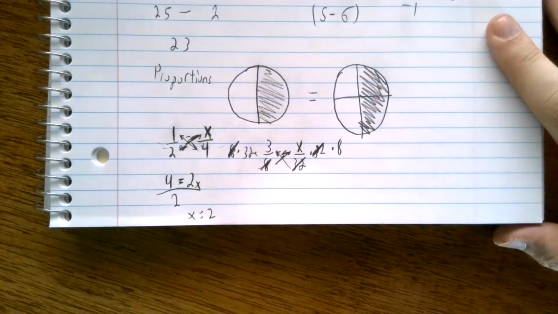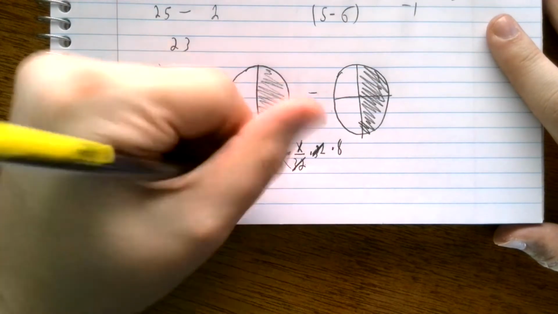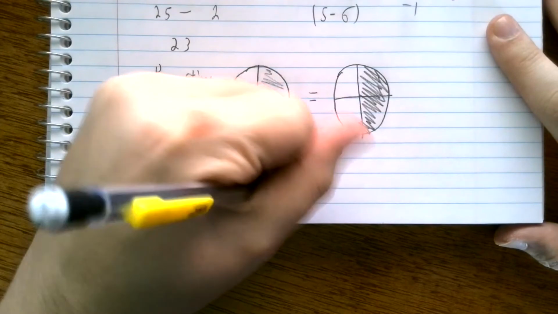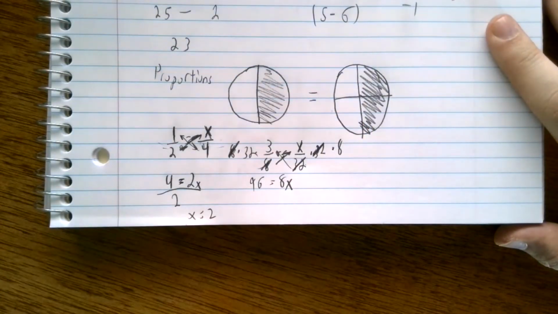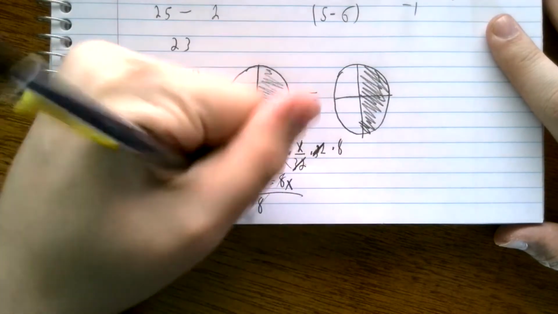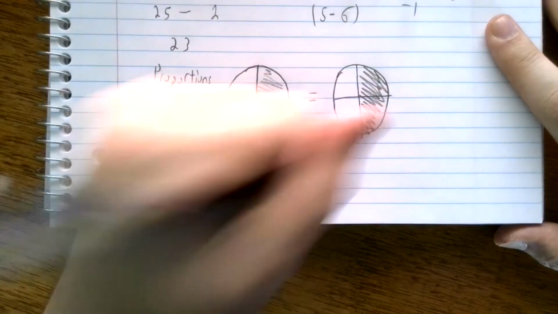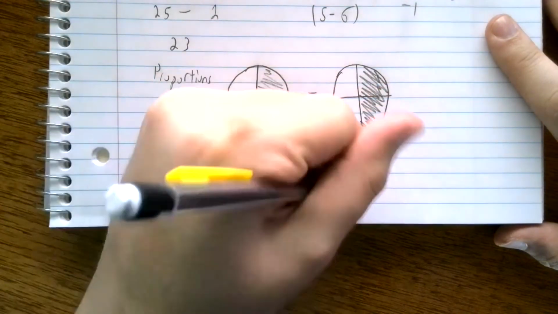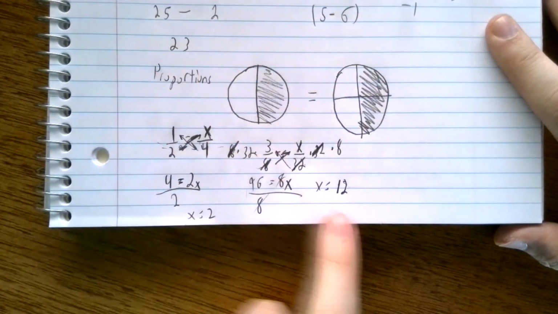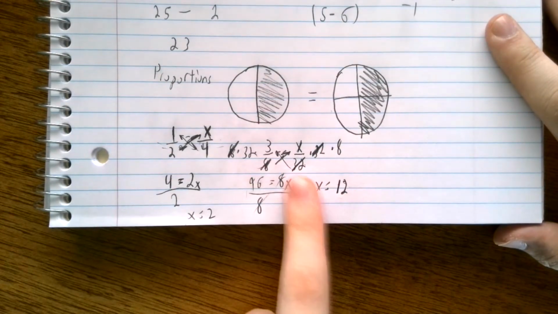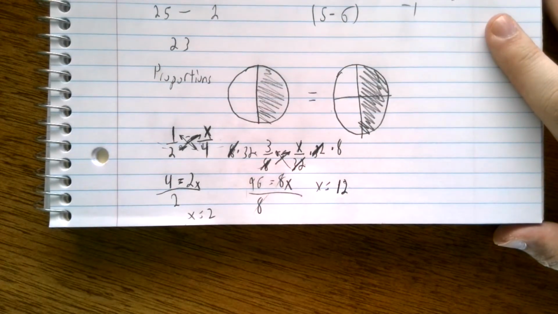So we get 32 times 3 on the left, which is 96. And on the right, we get 8 times x. And then we just divide both sides by 8. So those will cancel. 96 divided by 8, we get x is equal to 12. So if I have 3/8 of a pizza, that's the same thing as 12 over 32 slices of pizza.